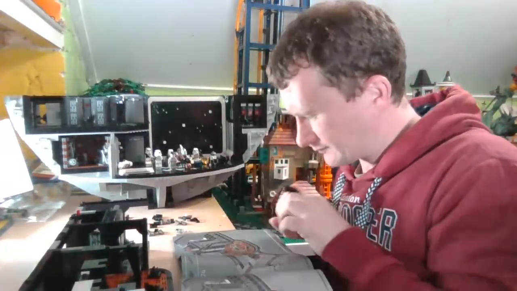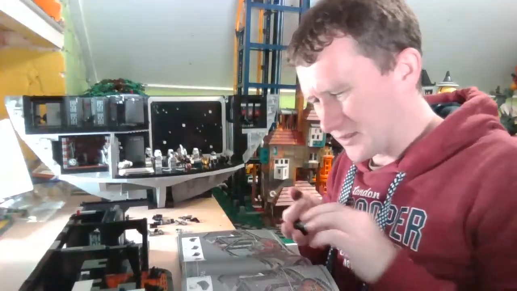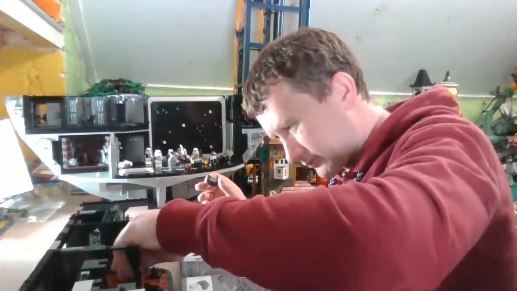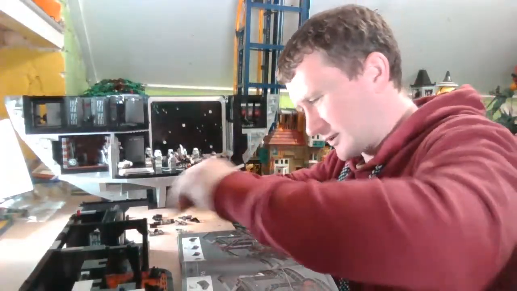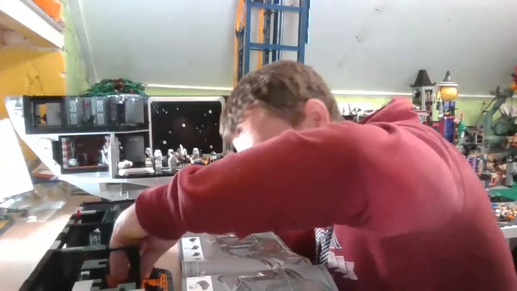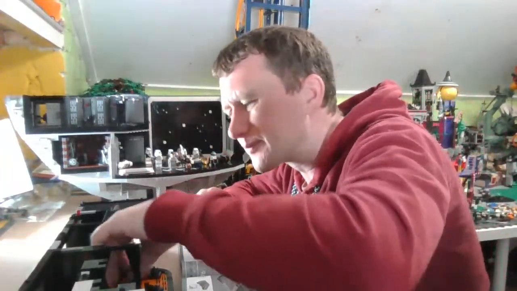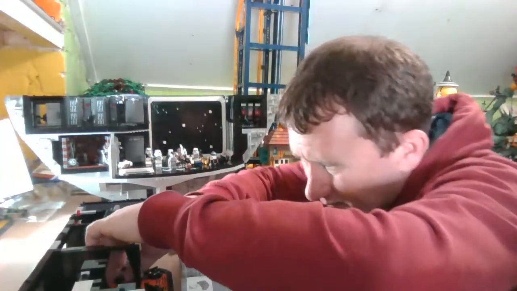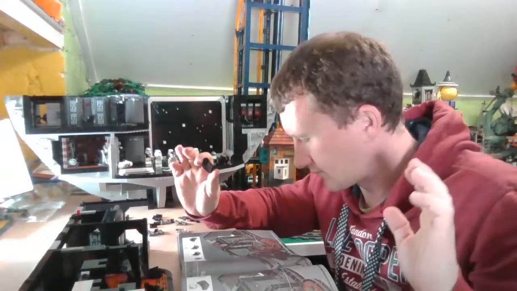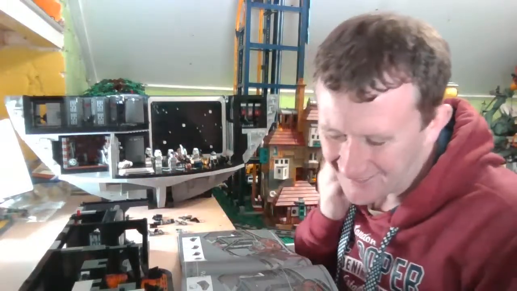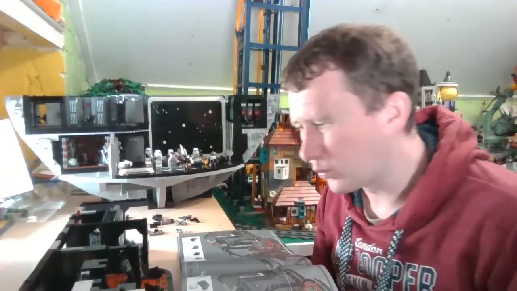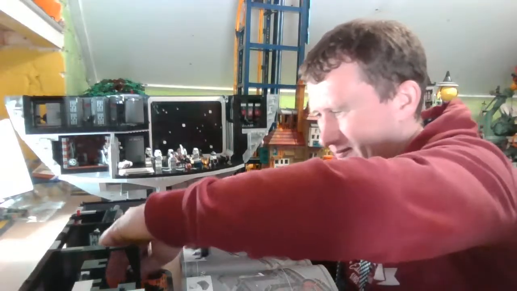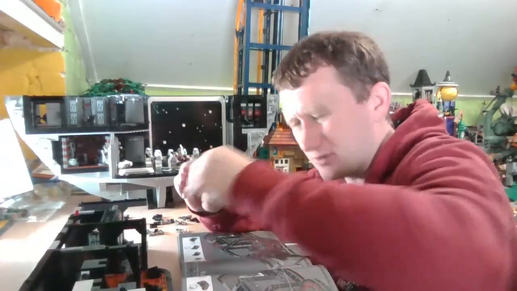Right, so we've got the double computer screen there, and then the other one goes two studs further back. There. And the difference that has made is nothing. What is going on with this? Have I put them in backwards?